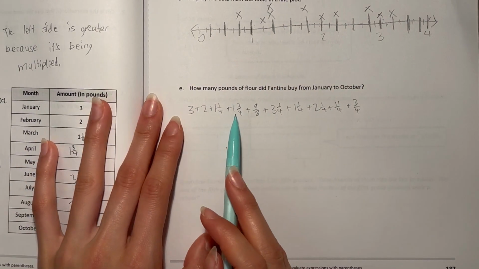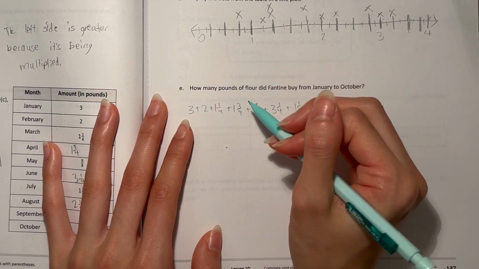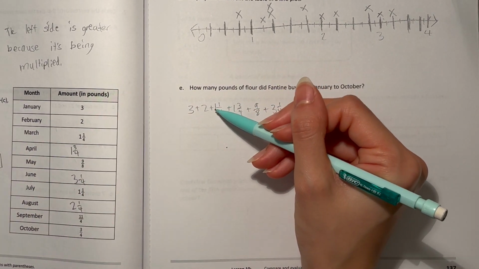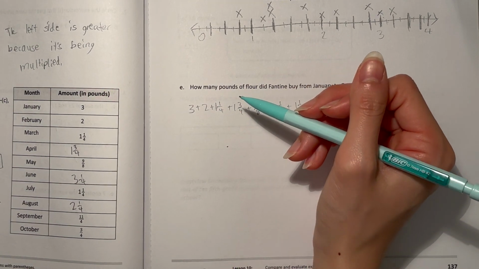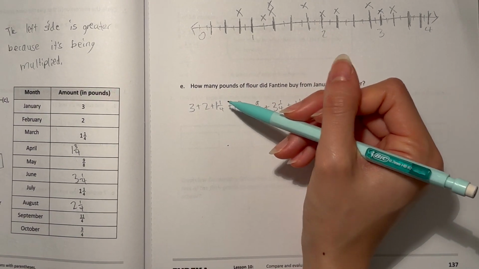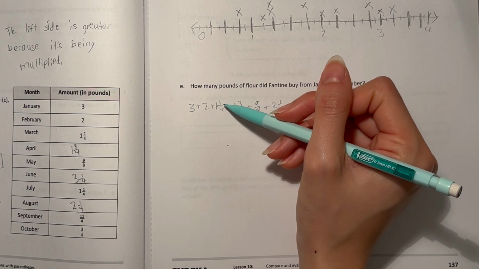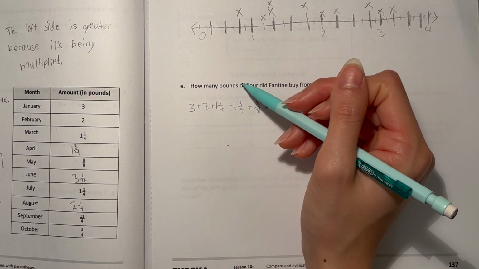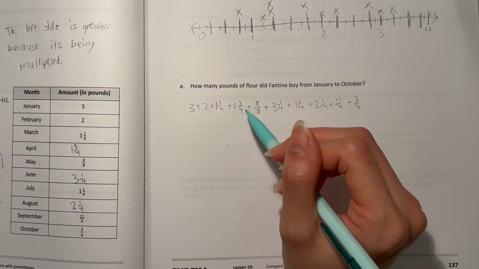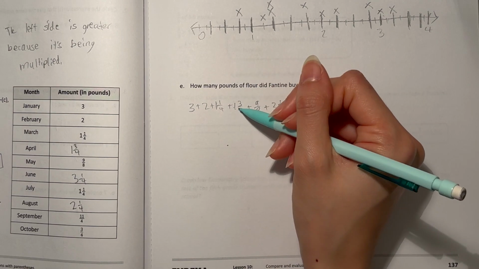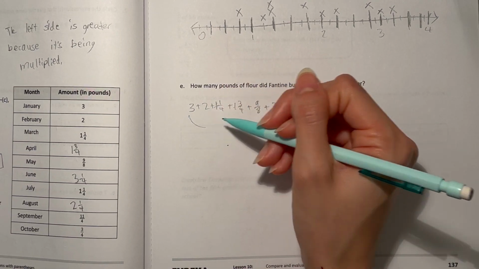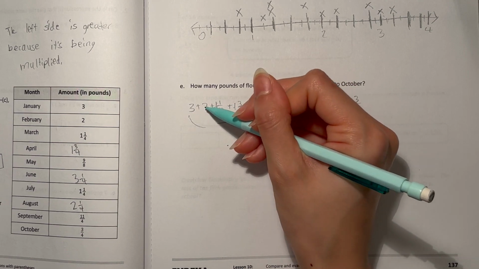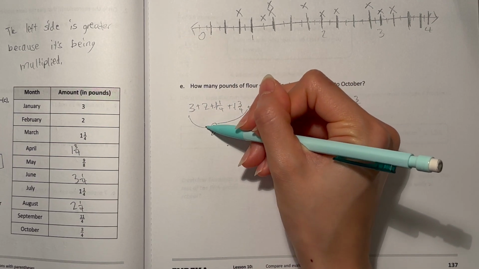So we can group these together. So 3 plus 2 is 5. And 1 1/4 plus 1 3/4. 1 plus 1 is 2. And 1/4 plus 3/4 is 1. So altogether, this would be 3. 3 plus 2 is 5 plus 3 is 8. So this much is 8.